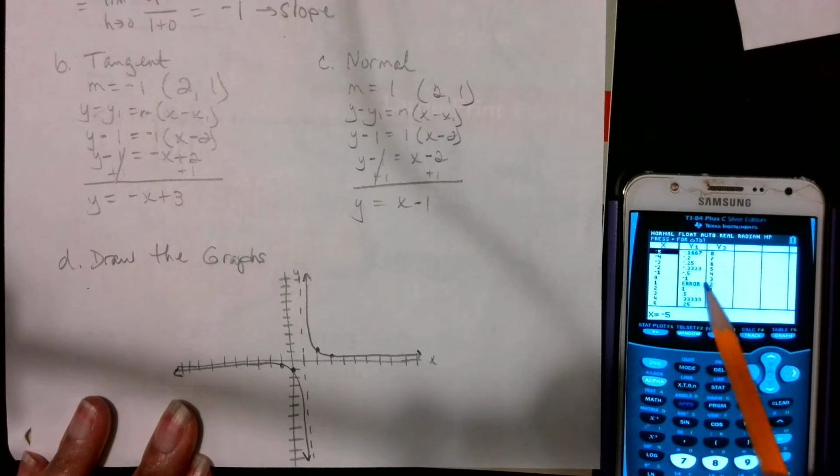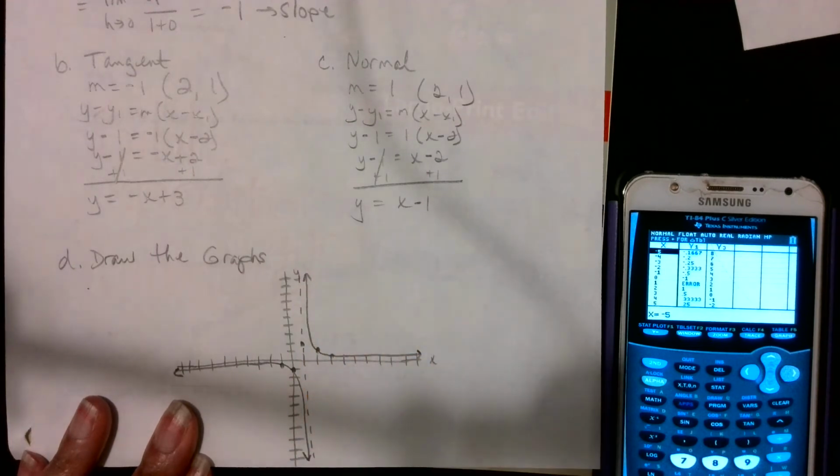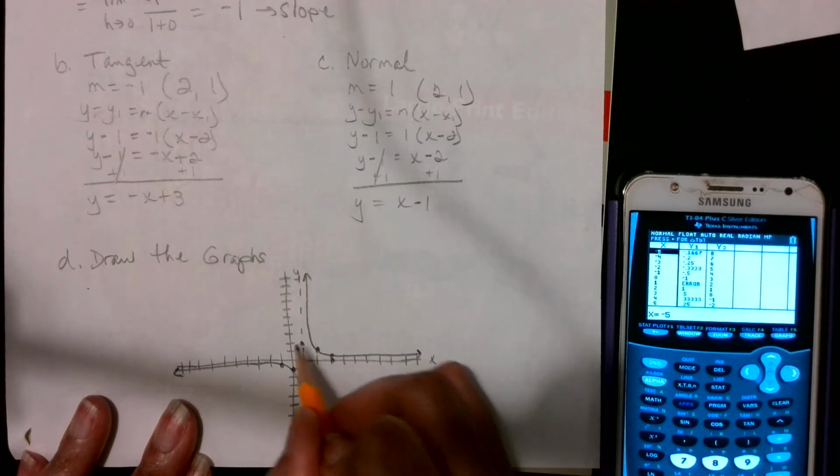And then 1 and 2, we can do that. And then 3 and 0, so that's about right here.